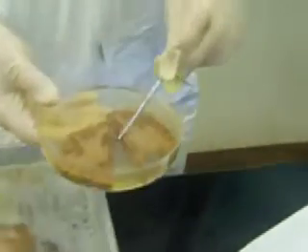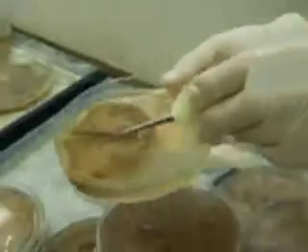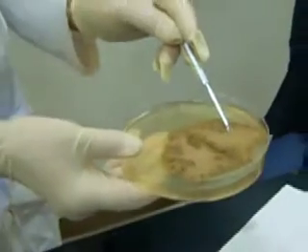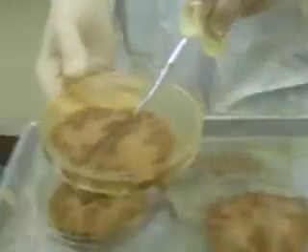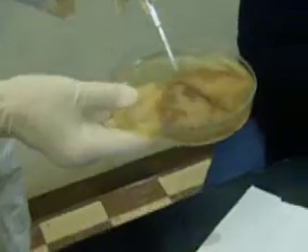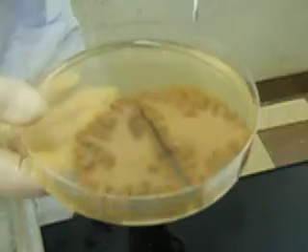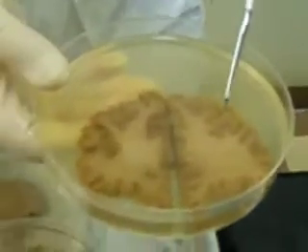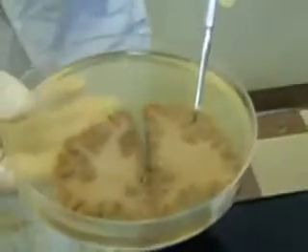Okay. So now, what's that in there? The centrum semiovale? Yes. Correct. The centrum semiovale. And then what's this? Longitudinal fissure. Yeah, the longitudinal fissure. And then what do we have up over here? Superior frontal gyrus? Correct, the superior frontal gyrus. And then what is that? Superior frontal sulcus. Yeah, the superior frontal sulcus.